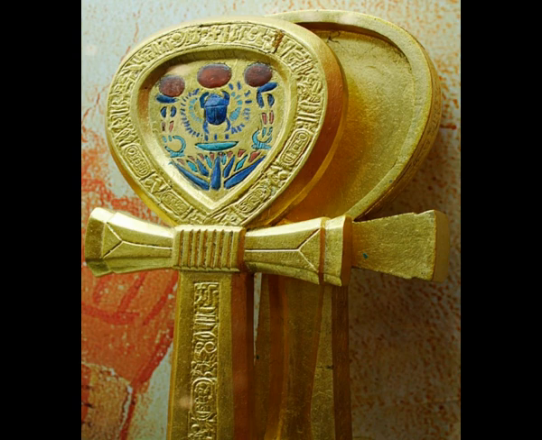The staurogram has been suggested to be influenced by the ANKH, but the earliest Christian uses of the sign date around 200 AD, well before the earliest Christian adoption of the ANKH. The earliest known example of the crux ansata comes from a copy of the Gospel of Judas from the 3rd or 4th century AD. The adoption of this sign may have been influenced by the staurogram, the ANKH, or both.